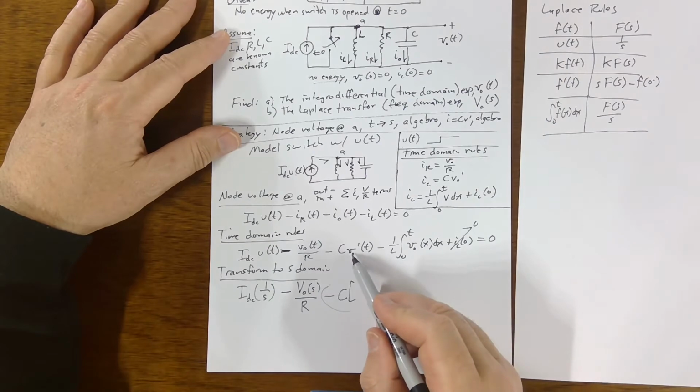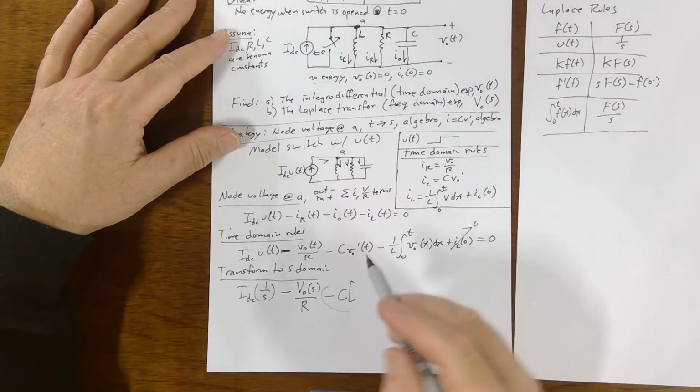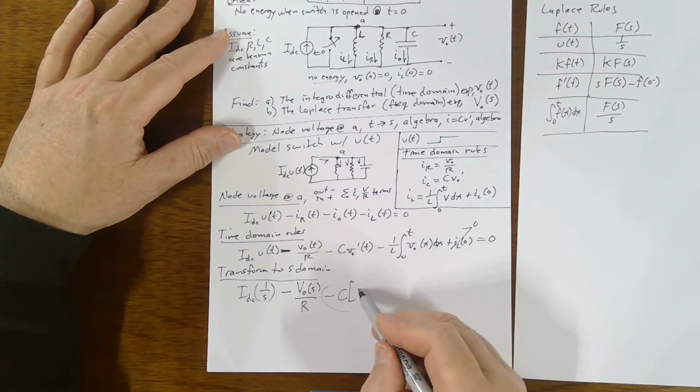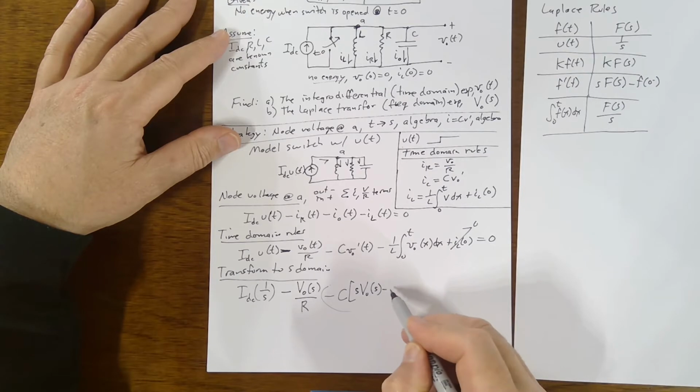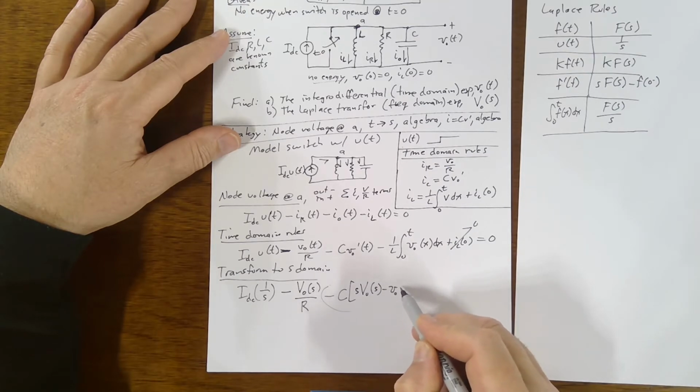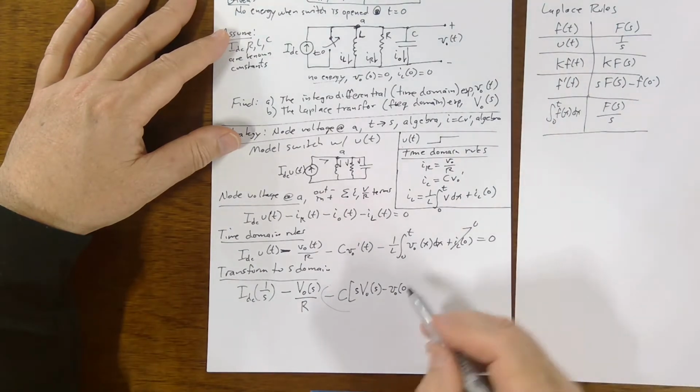So here, the little v is like the little f. And the derivative of that is s big V0 of s minus little v evaluated at 0.